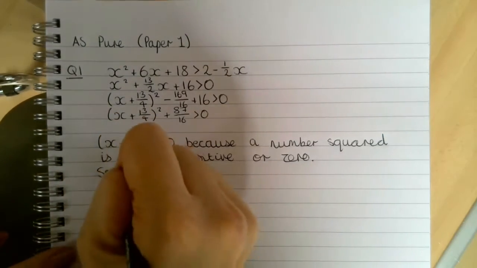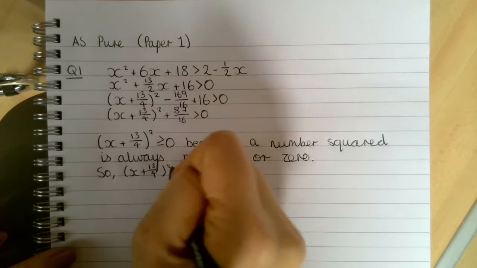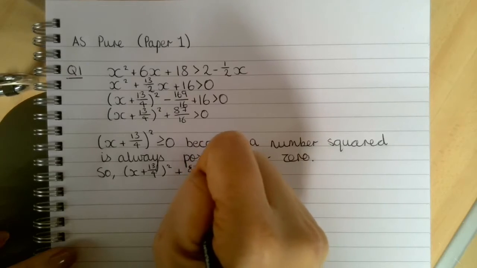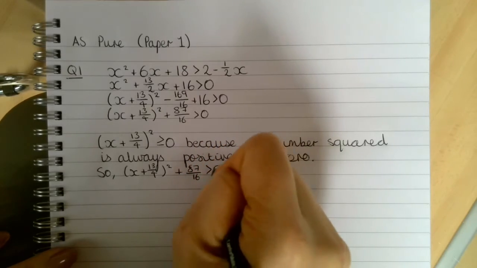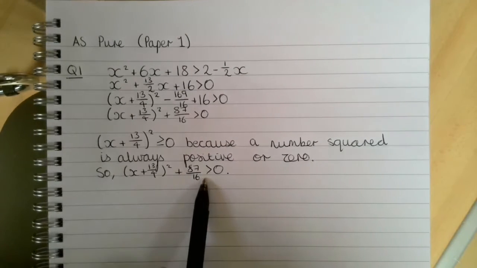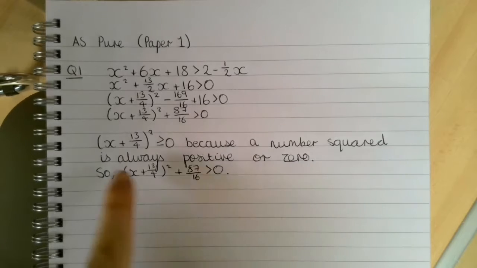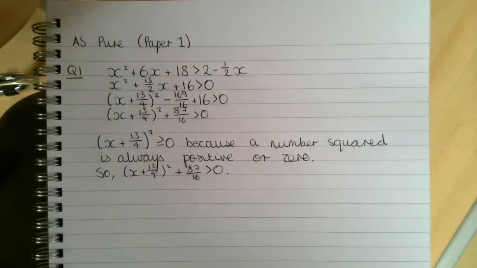So x plus 13 over 4 squared plus 87 over 16 is greater than 0. You don't really need to write a reason here. Obviously, if we're adding a positive number to a positive number or 0, we're going to get a number greater than 0.